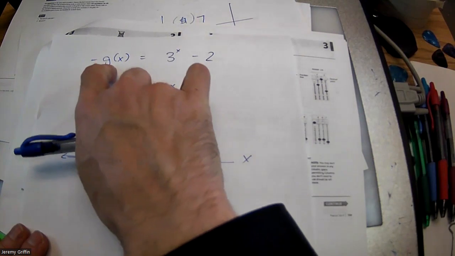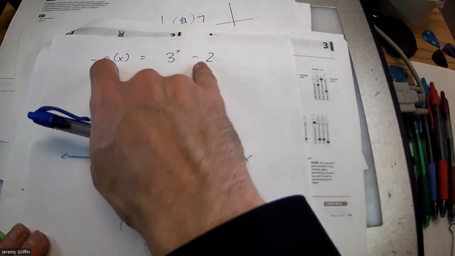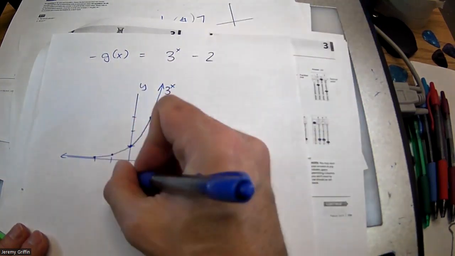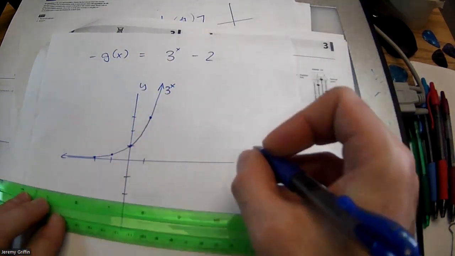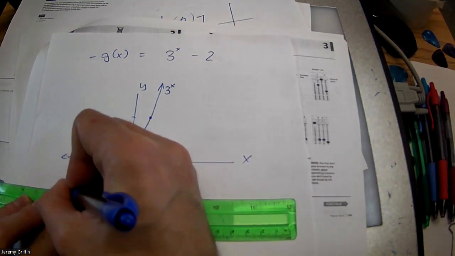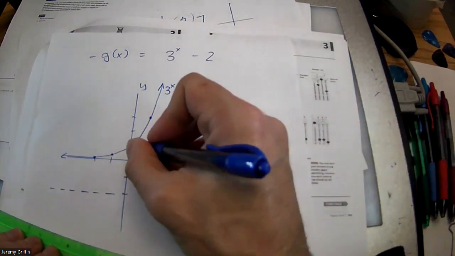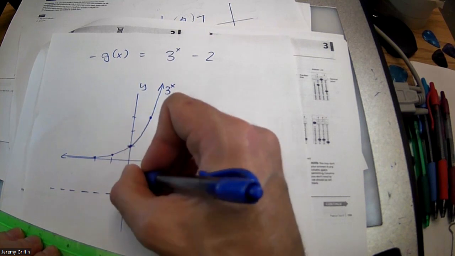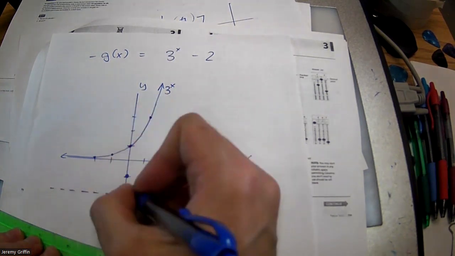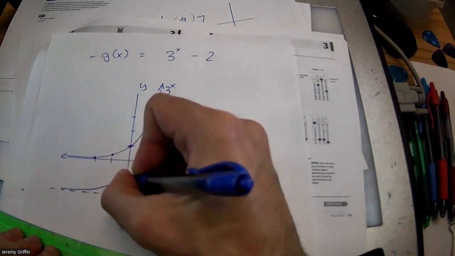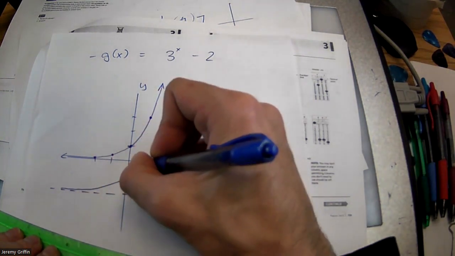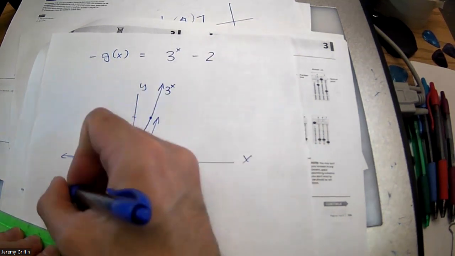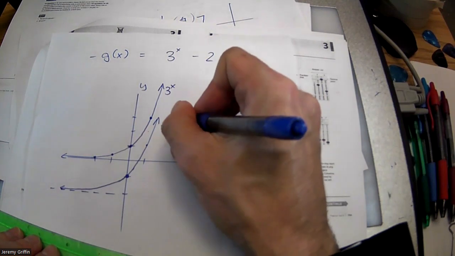Okay, now negative g of x, which we're interested in, is that shifted down 2. I mean, that's what the minus 2 is, right? The whole thing is going to shift down 2. So the horizontal asymptote is going to come down to -2. And this vertical intercept goes from 1 to -1, because 1 minus 2 is -1. And then won't that be a curve that takes this type of shape? If this comes down, it goes through there. And that would be -g of x.